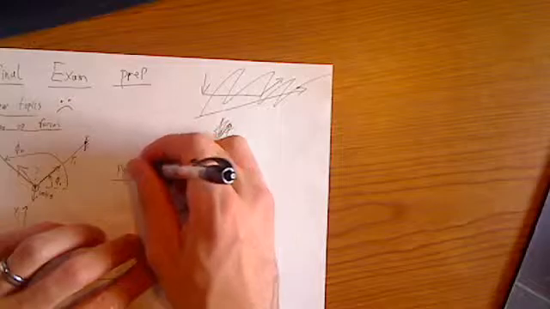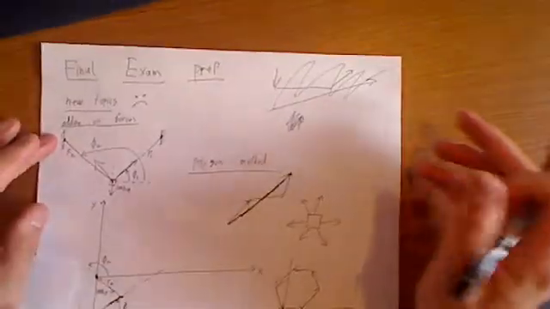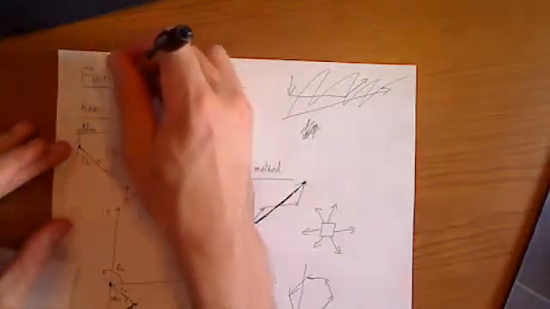That's the polygon method. I didn't go through any of the numbers because we don't need them for the final. I'm trying to keep it short. So that's the polygon method.